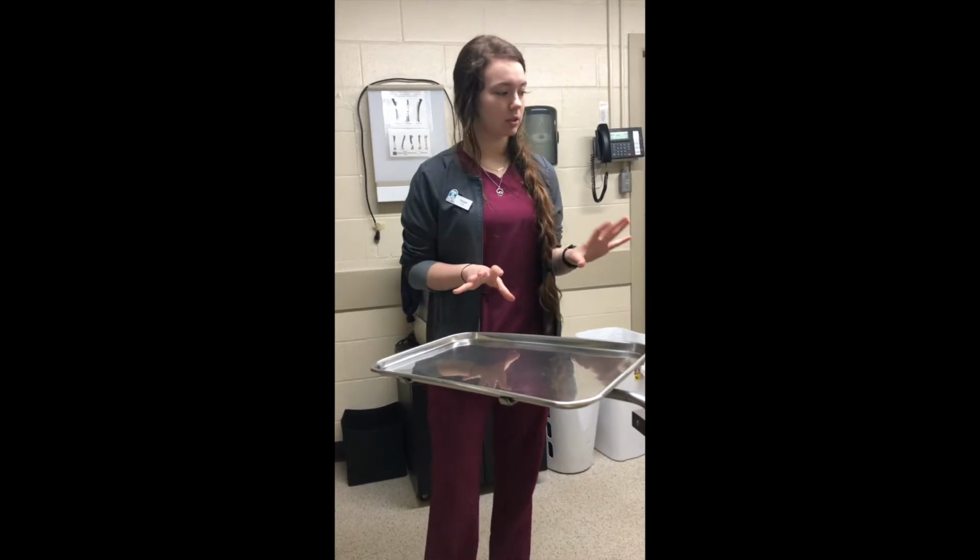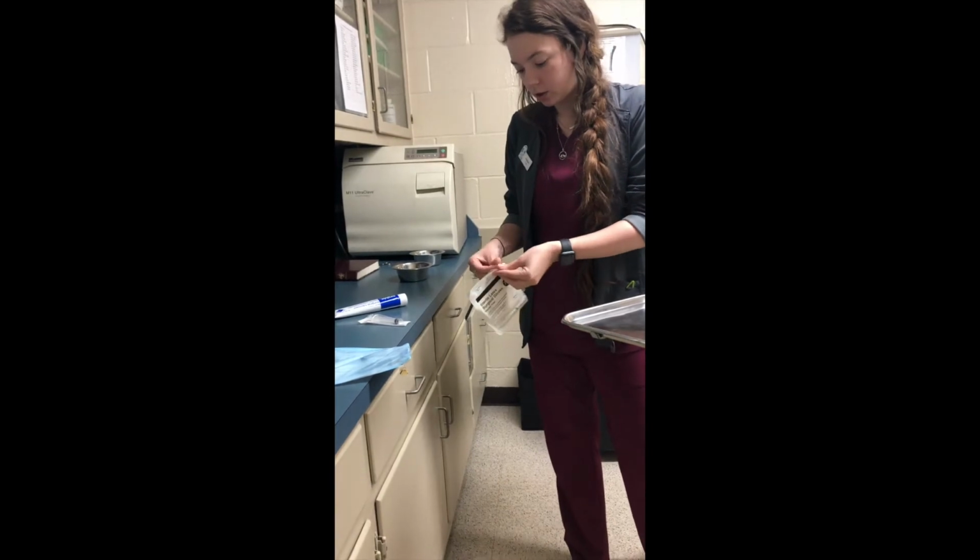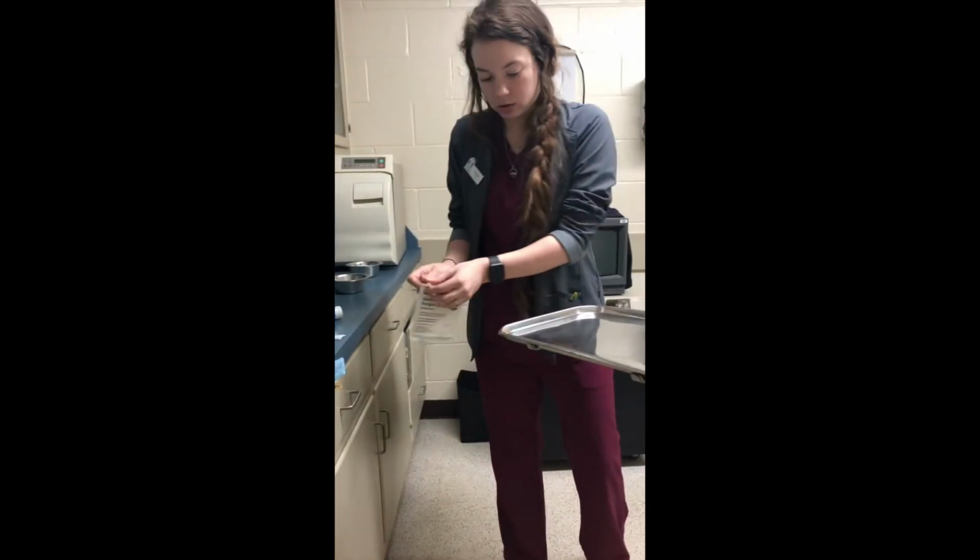Okay, I'm going to get stuff ready to place a urinary catheter to get urine sterilely. I'm going to start by putting out my sterile gloves and creating a sterile field.